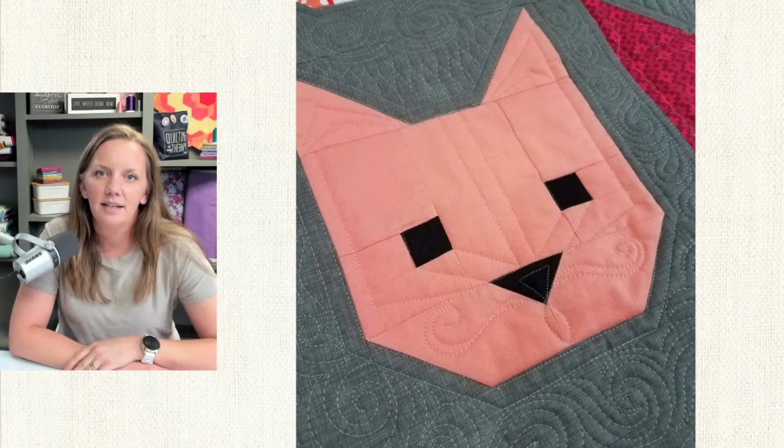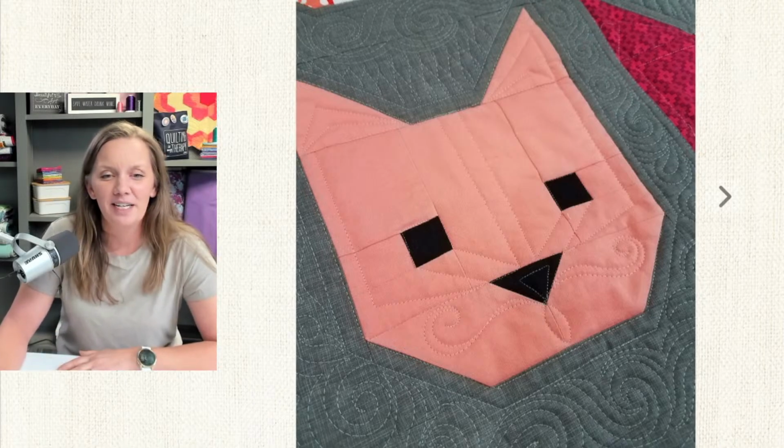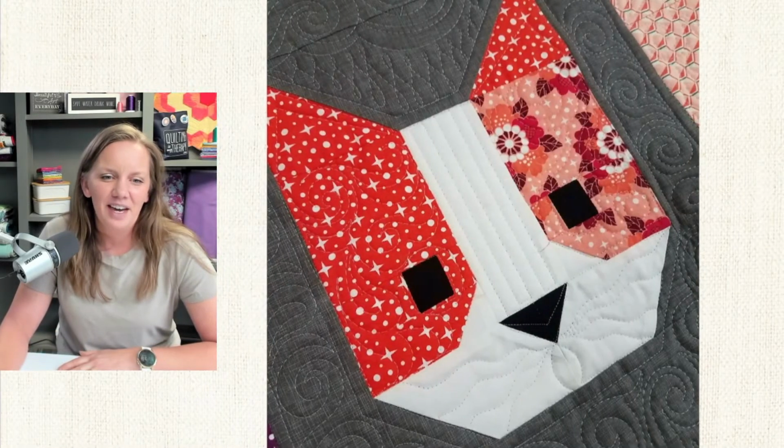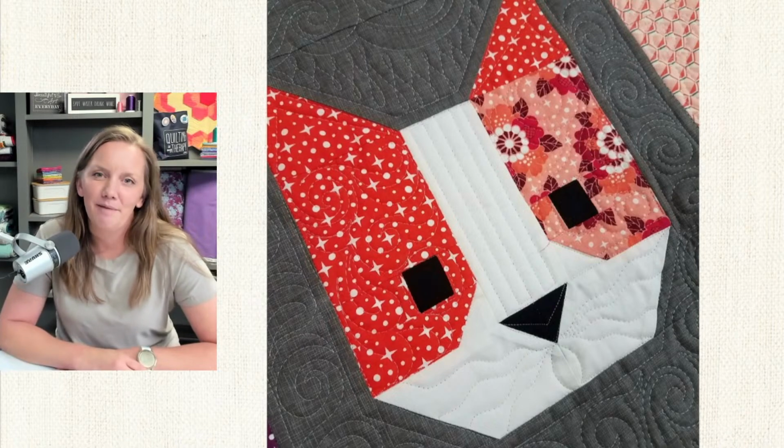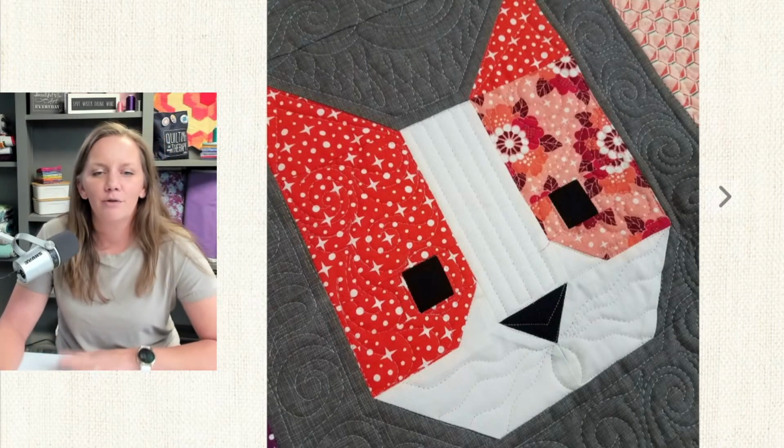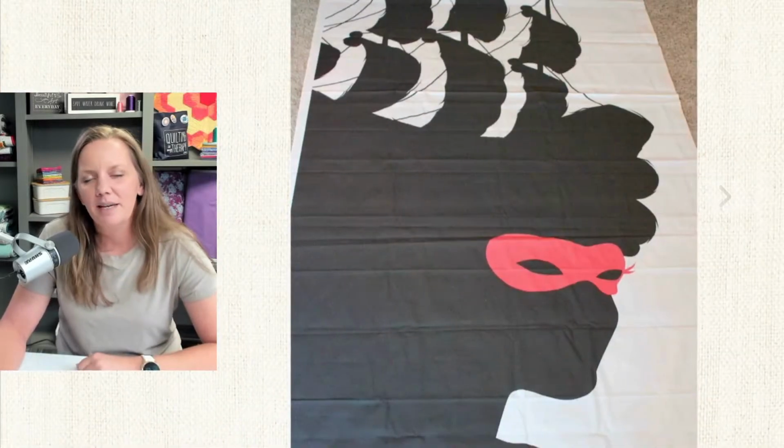Again, it's too easy to mess up, and I don't like to pick a fight I can't win. But you can kind of see some other details here. That's probably my favorite little kitty cat right there. But anyway, so looking for real life details and keeping it pretty simple.